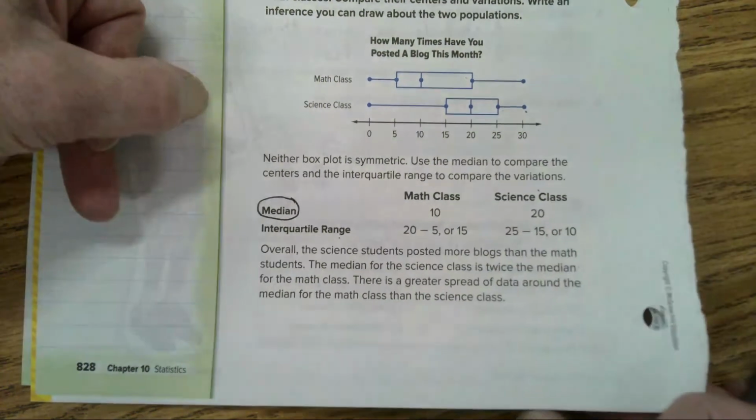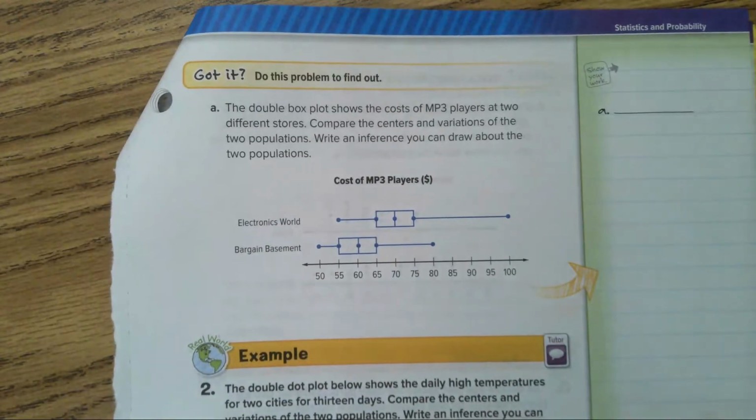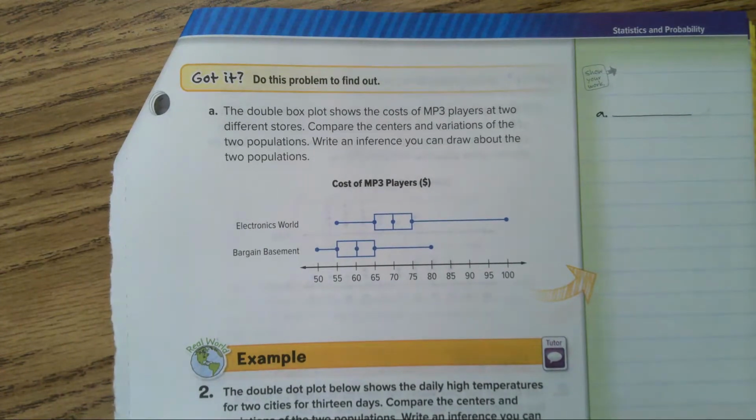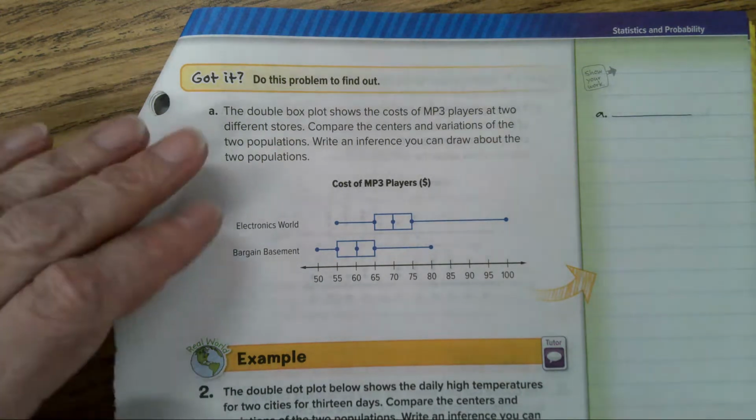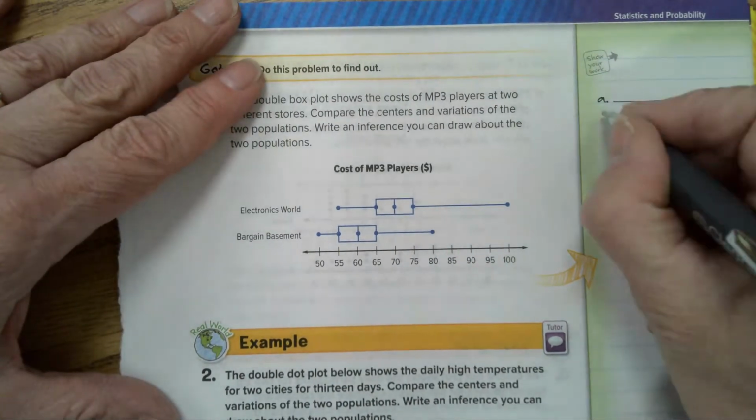Let's go to the next example, part A. Here, we're going to do this problem. It says the double box plot shows the costs of MP3 players at 2 different stores. Compare the centers and variations of the 2 populations. Write an inference, that just means a statement, you can draw about the 2 populations. Okay, so you're looking at that. Are they symmetrical, kids? No, so you're going to use the median.